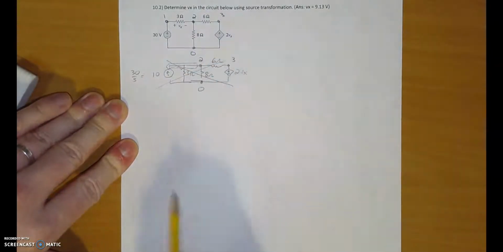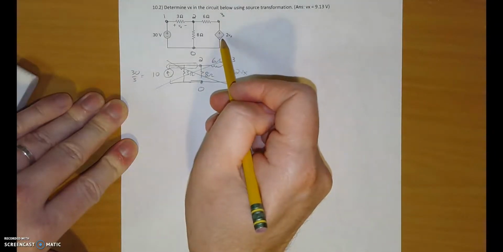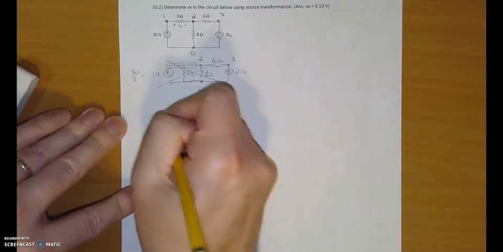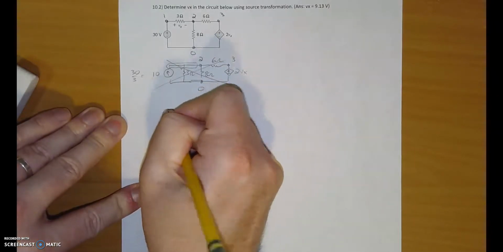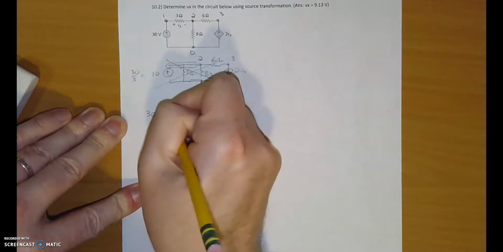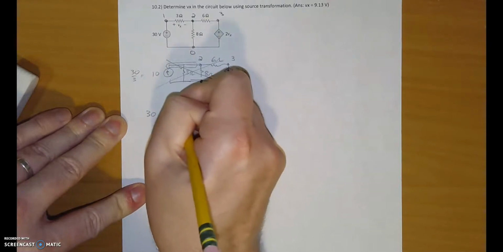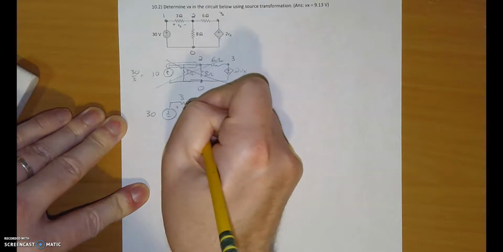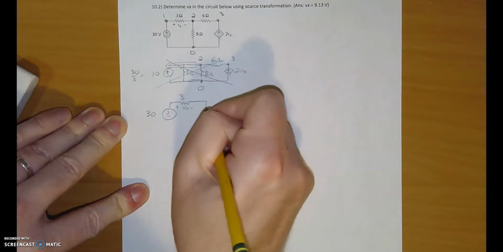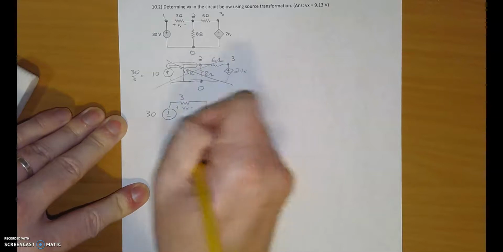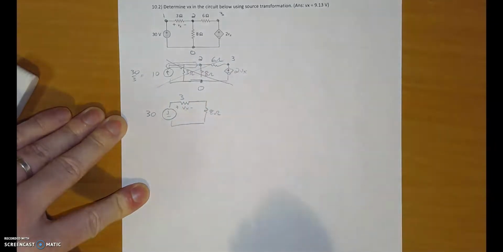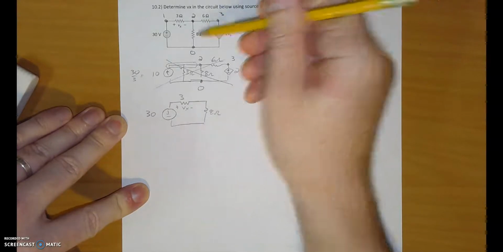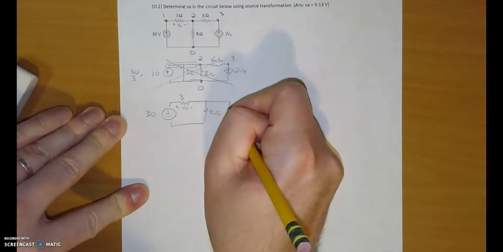Instead, we want to look over here on the back side, and we want to do our transformation over here. So let's go ahead and draw the front side. So this is 30 volts. Here is our 3 ohm, plus Vx minus. Here is our 8 ohms. And then what I'm going to do is, if I do a source transformation over here, I can move this 6 ohms in parallel with this 8. So that's what's going to happen.